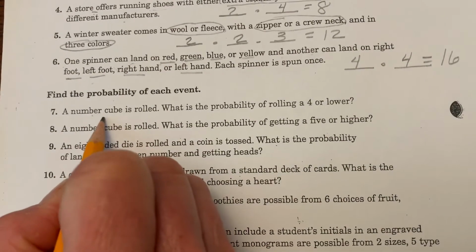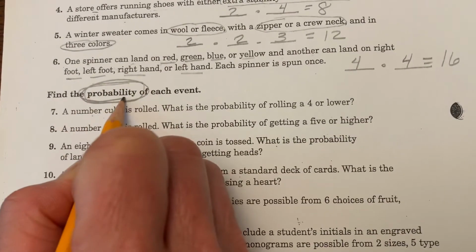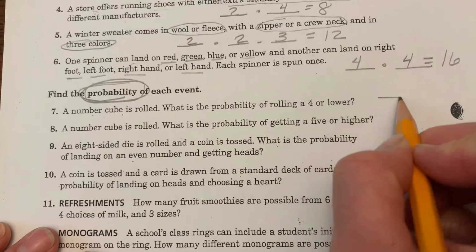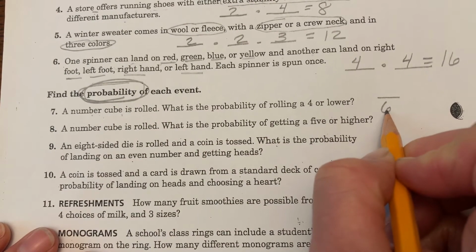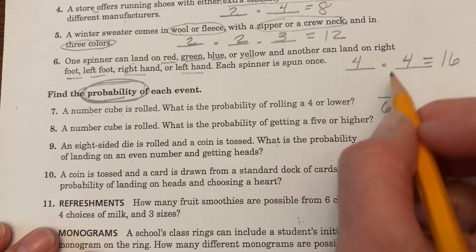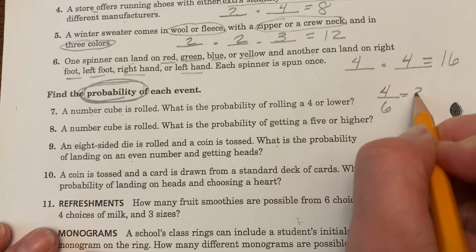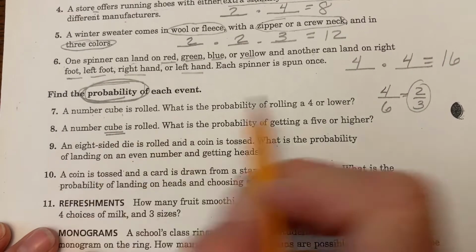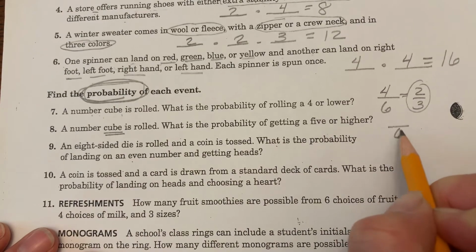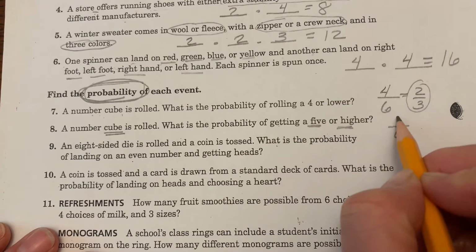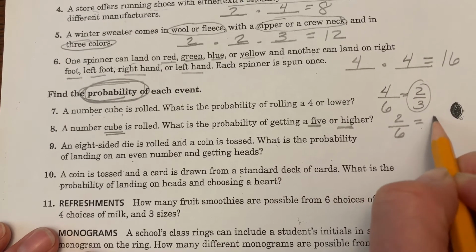A number cube is rolled. Now we're on probability. So notice the difference. A number cube is rolled. That means I get to do 1 thing. And what's the probability that it's 4 or lower? That would be 1, 2, 3, and 4. That would be 4 numbers. 2/3 is my probability. A number cube is rolled, so I get to do one thing. Getting a 5 or higher, that means 5 or 6. That's 2 out of 6, that's 1/3.